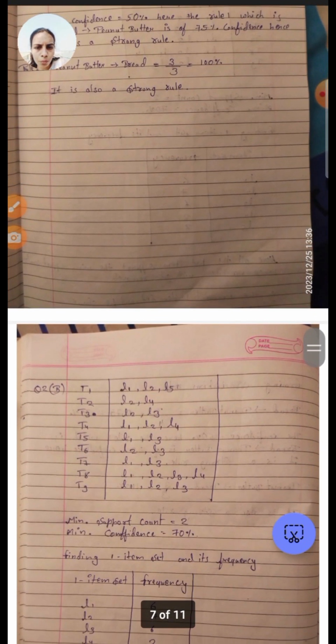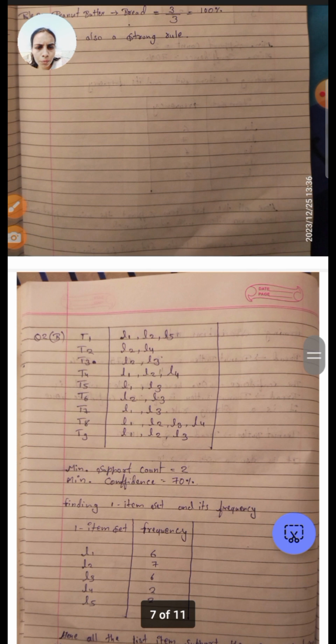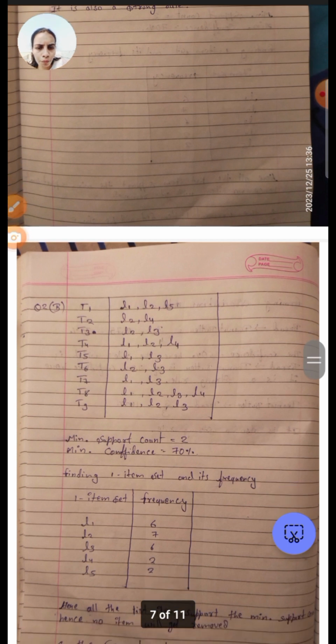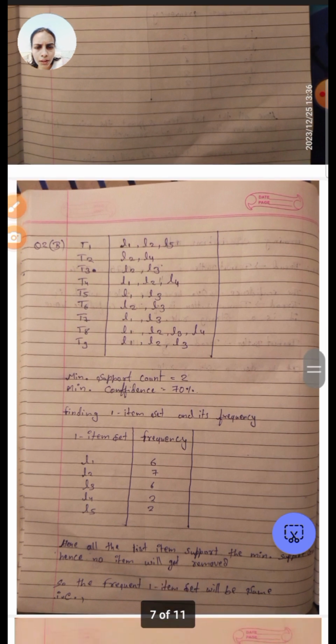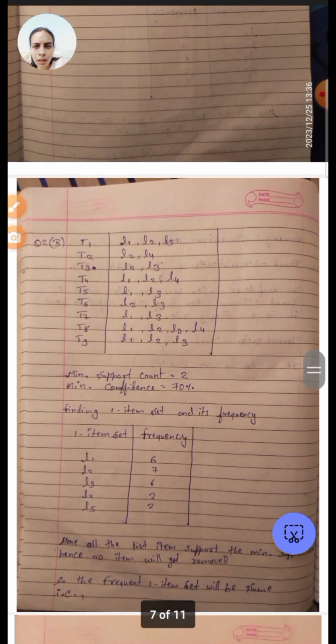Now question number 2. What is the B part of question number 2? We have transactions T1 to T9. The minimum support count is 2 and the minimum confidence is 70%. Finding one item sets and their frequency.